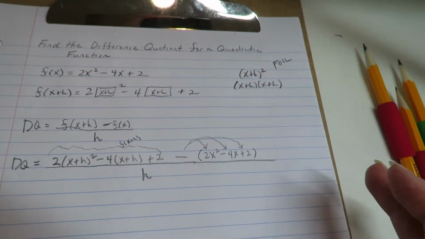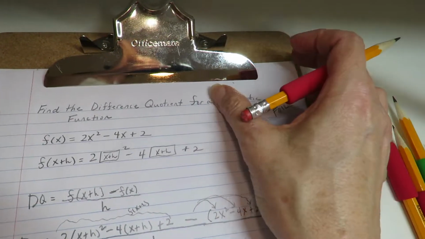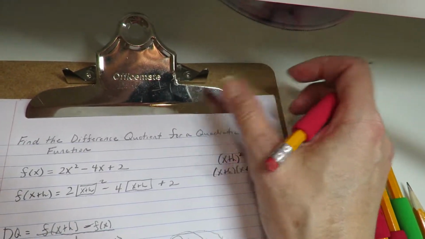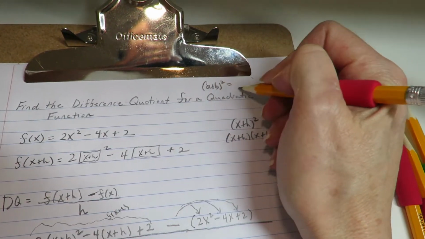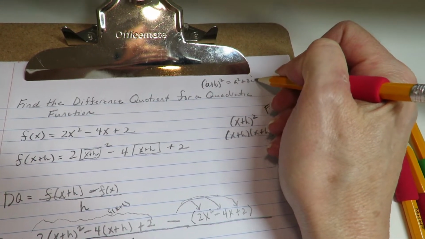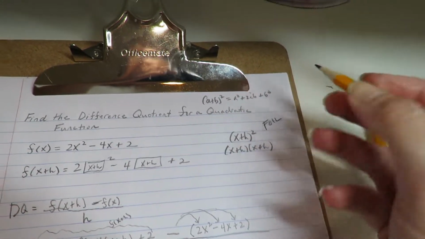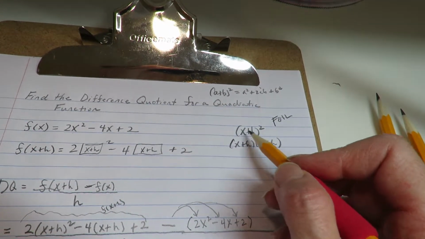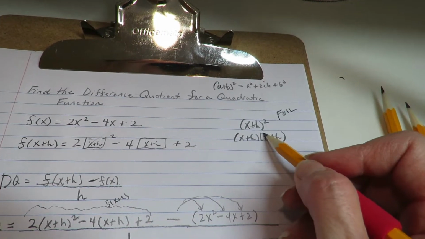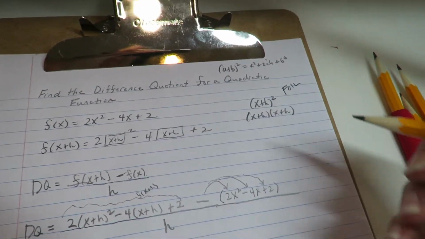I'll write out all the steps, but there is the quick formula. Hopefully you remember it from intermediate algebra. The quick formula, you probably recognize this: a plus b squared equals a squared plus 2ab plus b squared. If you remember that formula, just apply it to this, which would give you x squared plus 2hx plus h squared, okay? But if not, you can FOIL it out, right?